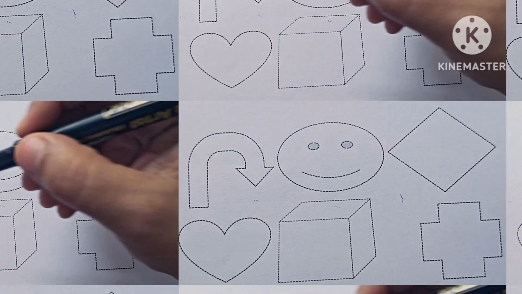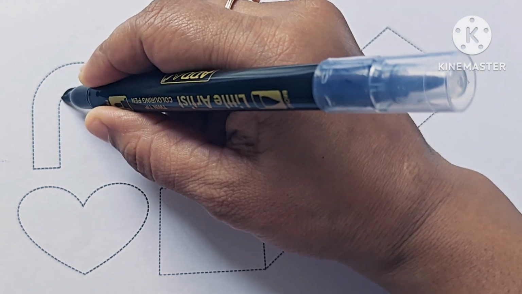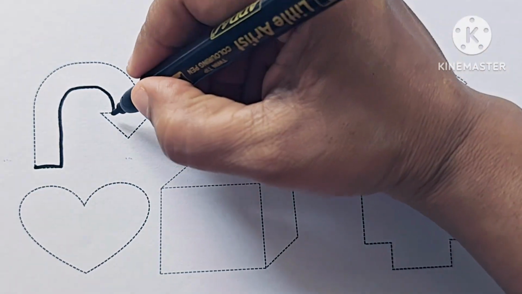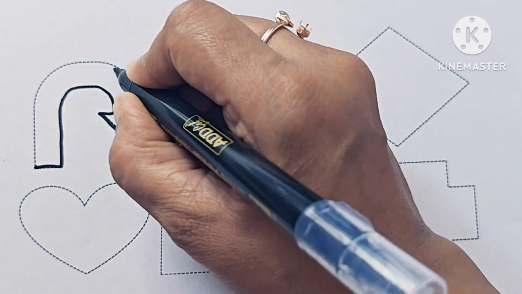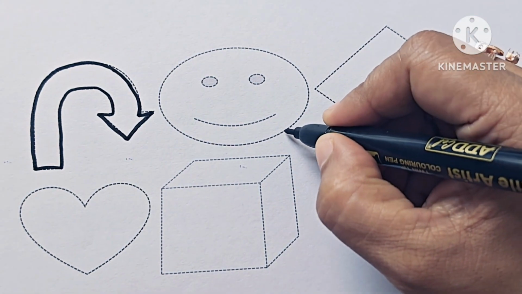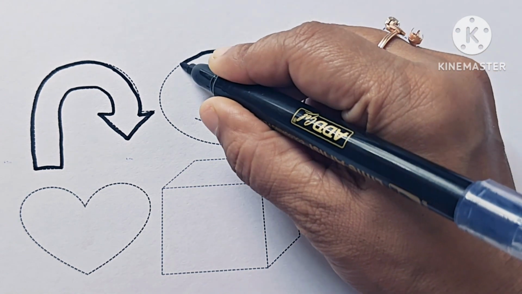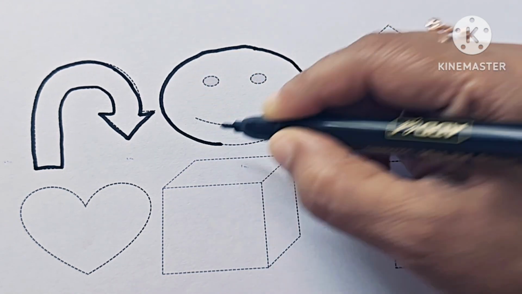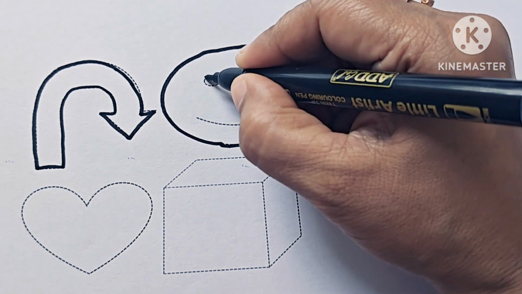Let us draw shapes. This symbol is U-turn. This is U-turn symbol. And this is smiley. This is smiley.